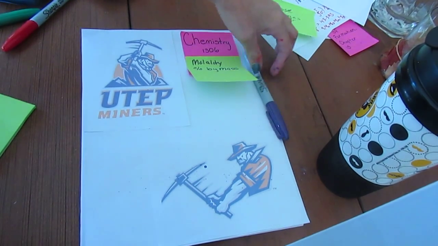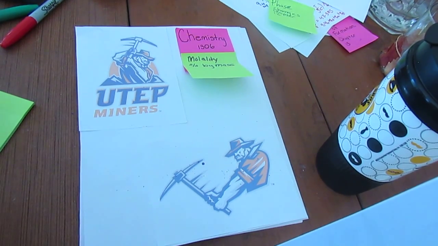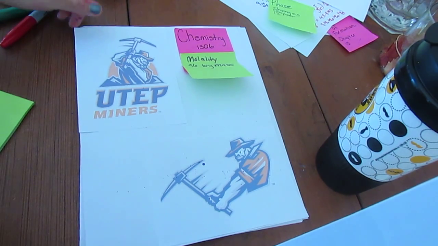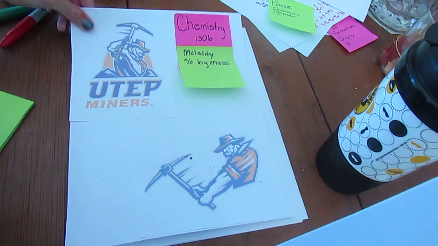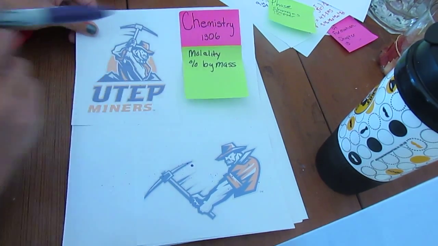Okay, today we are going over Chemistry 1306, molality, percent by mass. For some reason, this kind of gets people a little jumbled up. I want to just clear the air and let everybody know how exactly this works, and know that we are actually dealing with percent and molality.